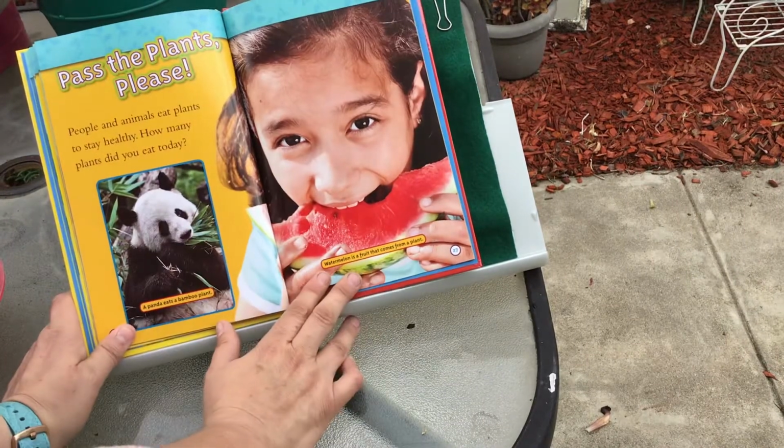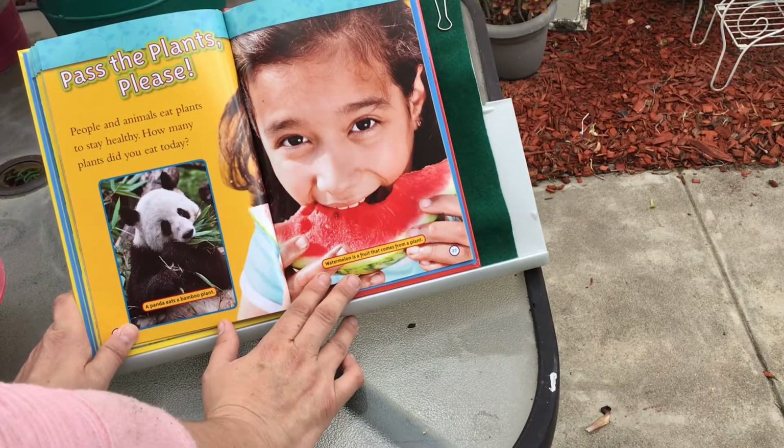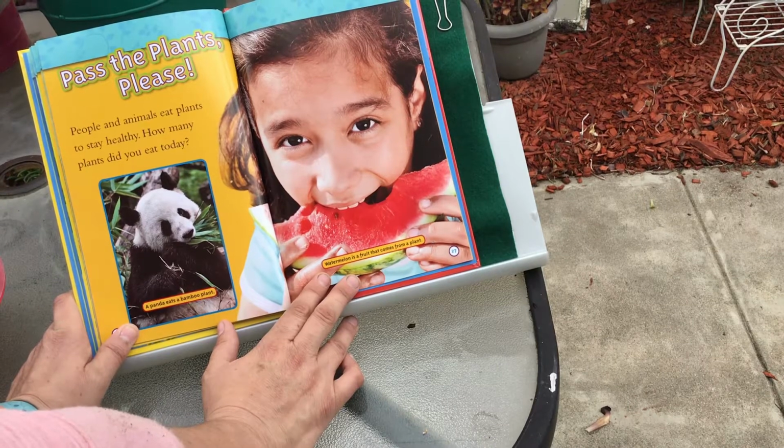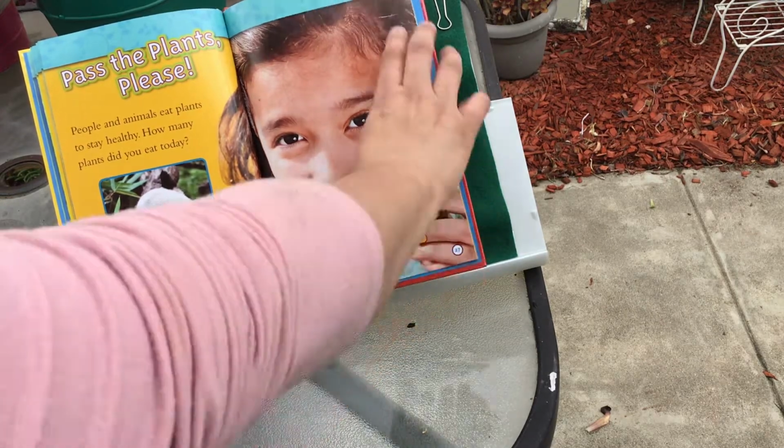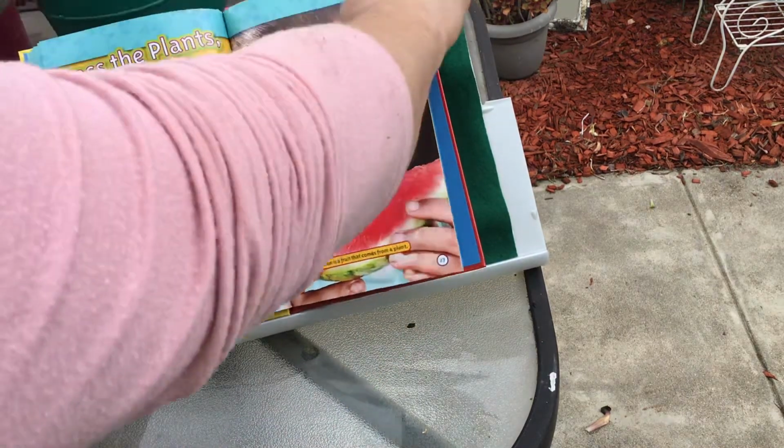Pass the plants, please. People and animals eat plants too. Stay healthy. How many plants do you eat a day? What do you eat, friends? Do you have a watermelon? I love watermelon. And Panda eats a bamboo plant.